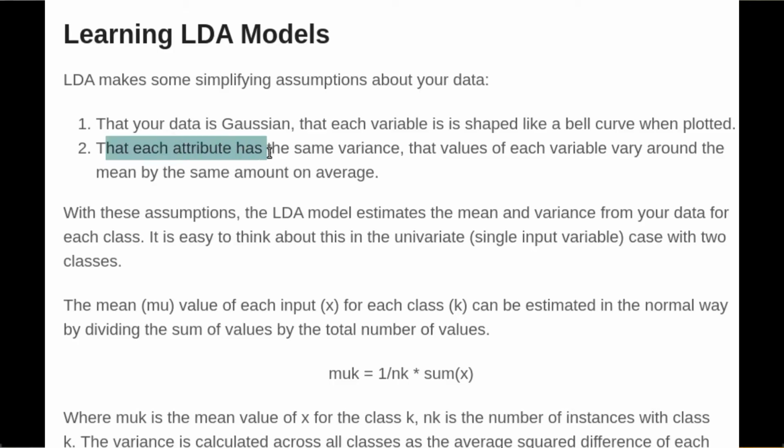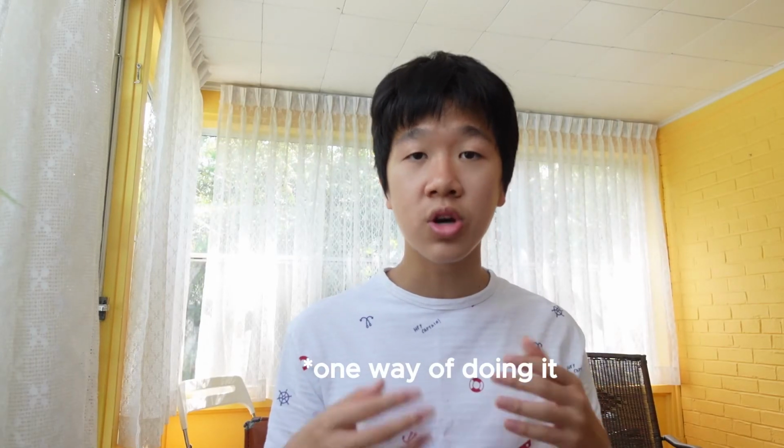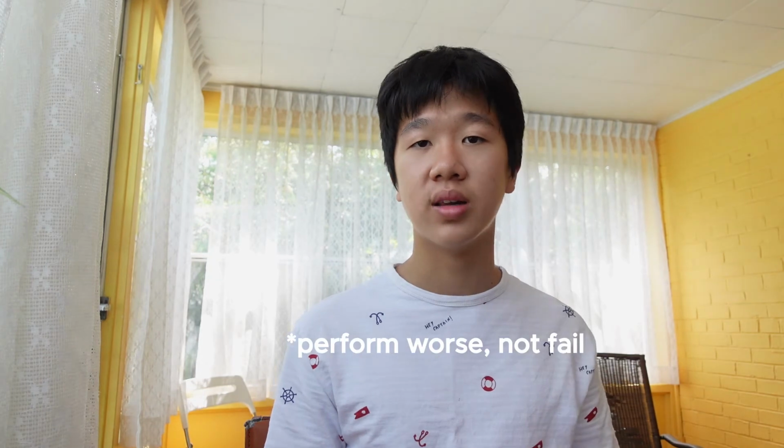So for example, linear discriminant analysis expects your data to be in the shape of a bell curve, so with a mean of 0 and a standard deviation of 1. And if you don't provide data that is standardized, that's the name for it, then it's for sure not going to perform well.